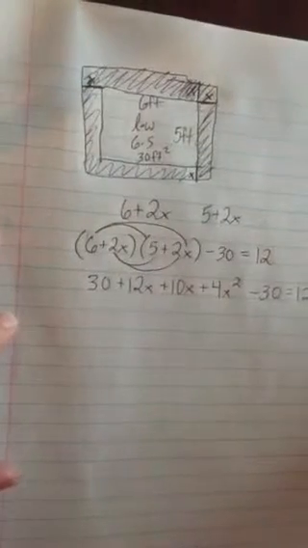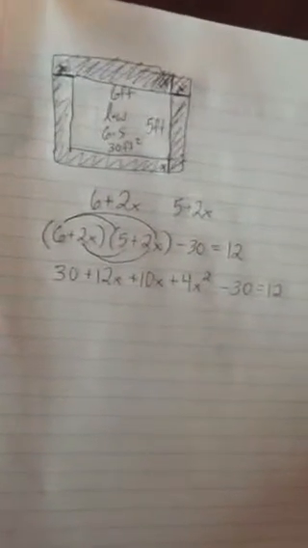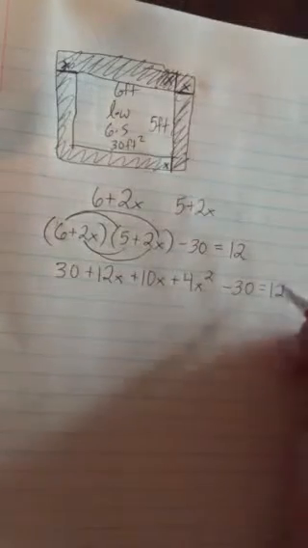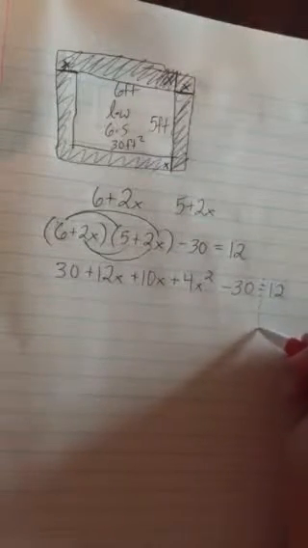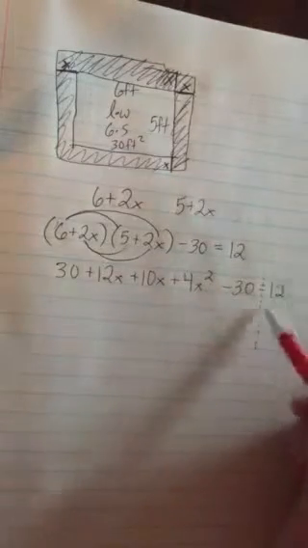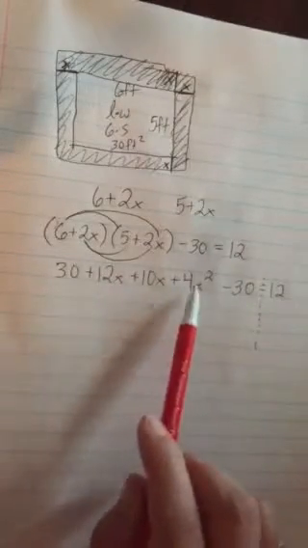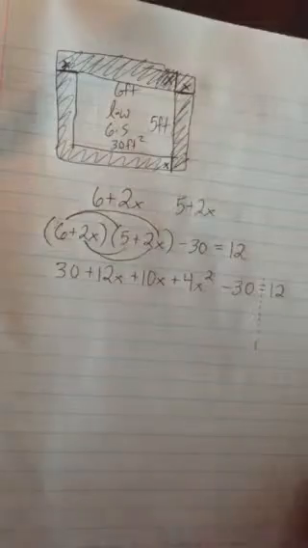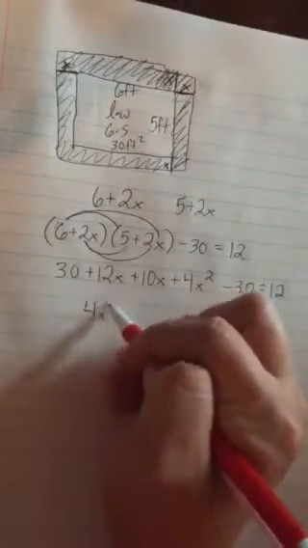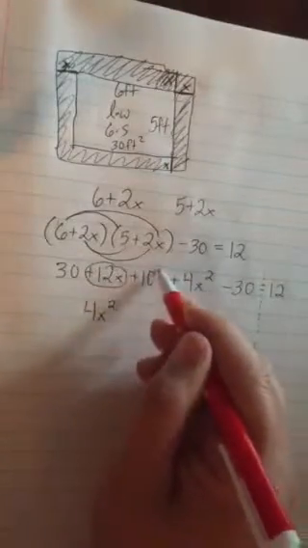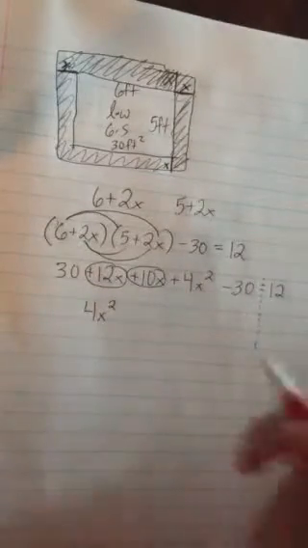Now at this point, the equation is still not simplified. I mean, we got rid of the parentheses, but we want to combine some like terms together. I use something called the bridge method because I want to make sure that I'm staying with one side. So on the left side of the bridge always goes down the equal sign. We're going to take a look at what can we combine. Well, 4x squared is the only thing that says x squared, so we're just going to go ahead and drop that down because it cannot be combined with anything else. The 12x and the 10x can be combined to make 22x.